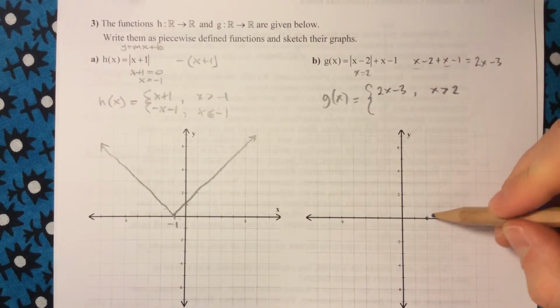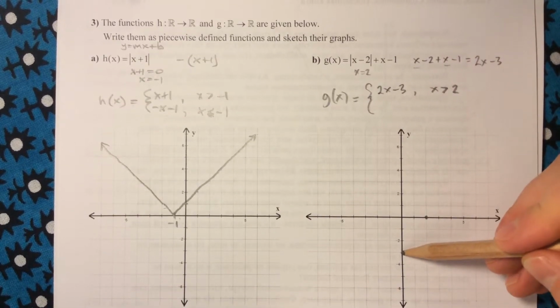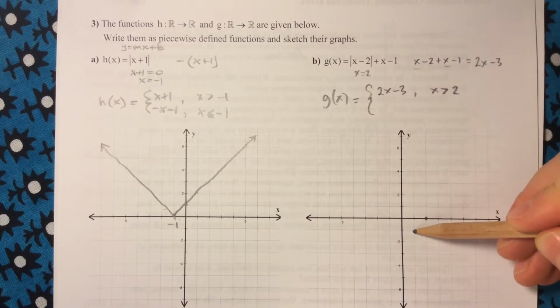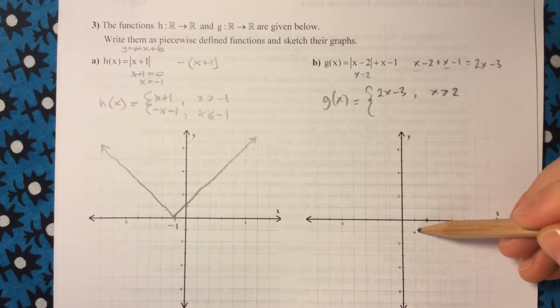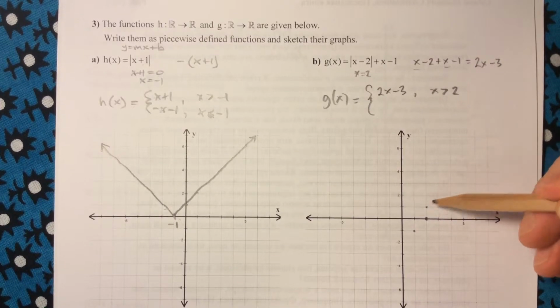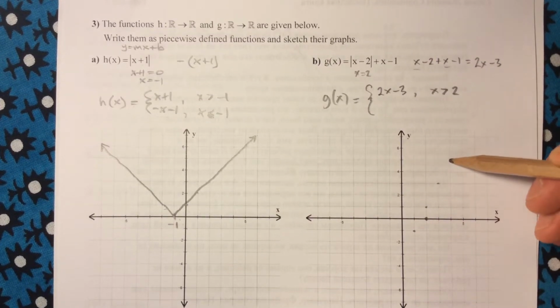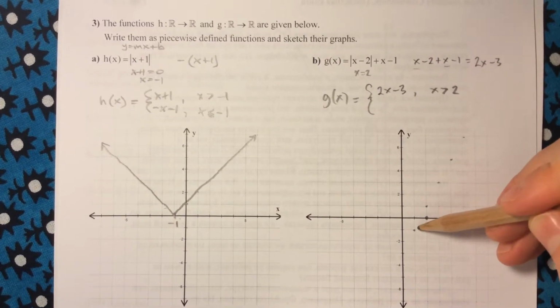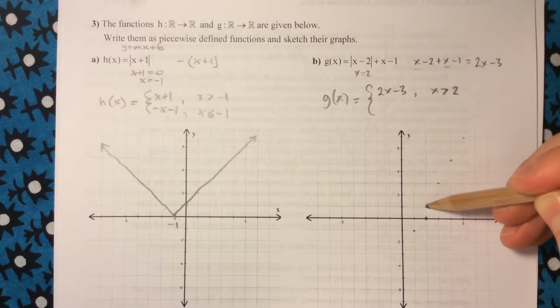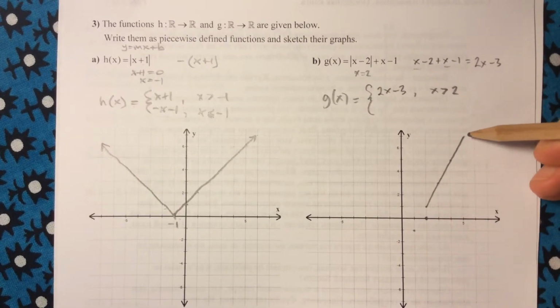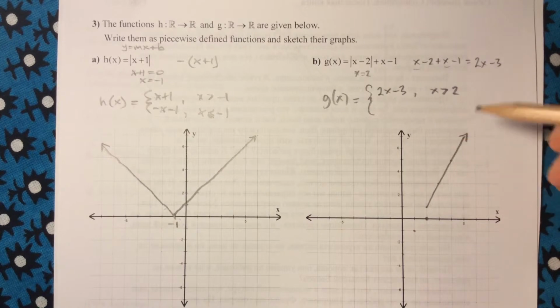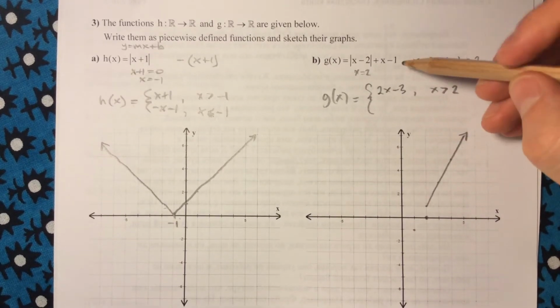So from 2x minus 3, we start from minus 3 going across 2 every time: minus 3, and across 2, up 2, up 2, up 2. So from this point onwards, we can join our graph here to the right, and then we can consider the negative values.